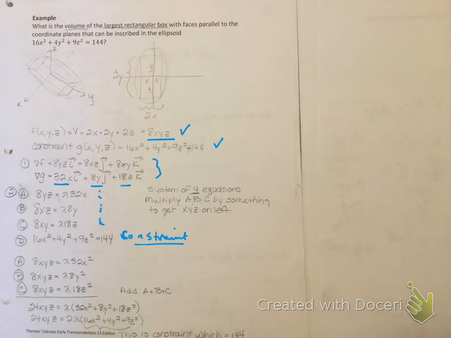So what are we going to do differently this time? Well, what we're going to do differently is we're going to go ahead and take and add the three equations together that you see right here. We're taking equation A, B, and C, and we're adding those three equations together. This gives us 24xyz is equal to 2 lambda times (16x squared + 4y squared + 9z squared), which, oh my gosh, happens to be the constraint right there.